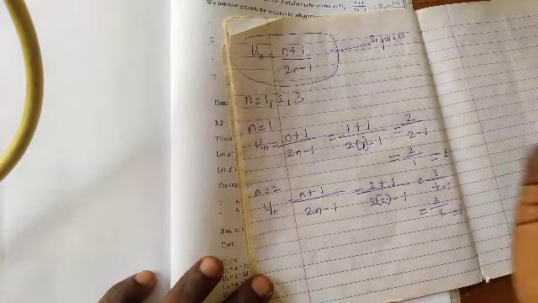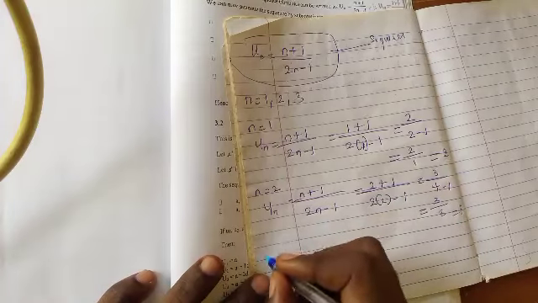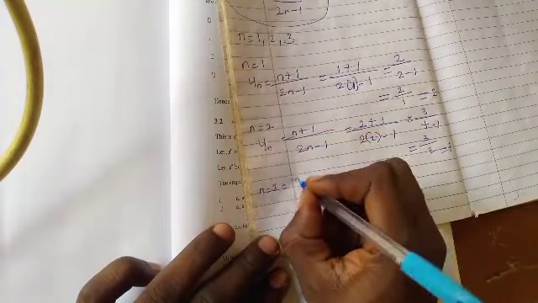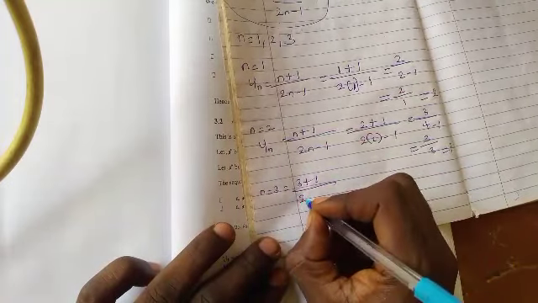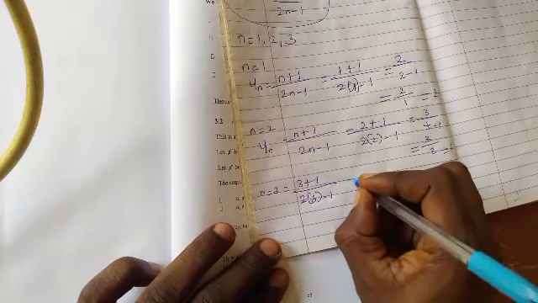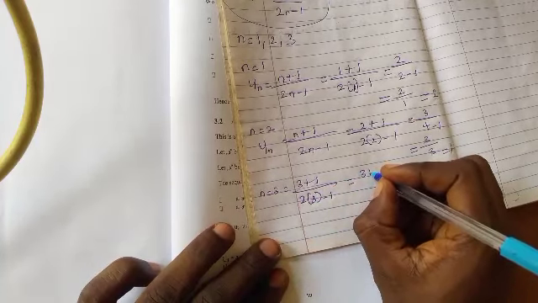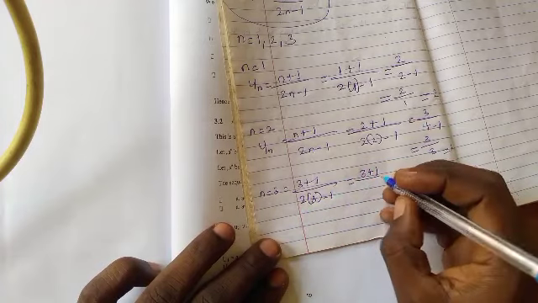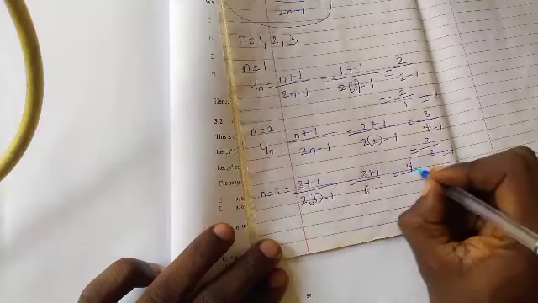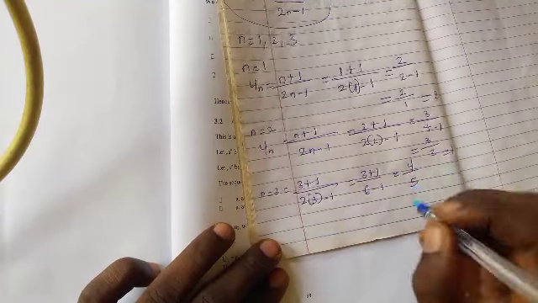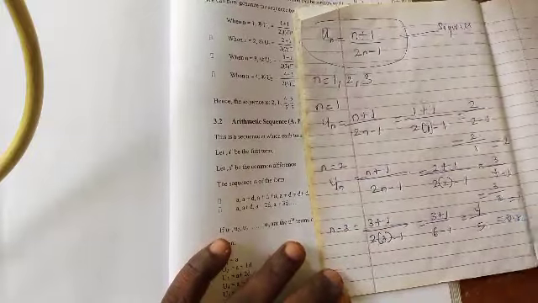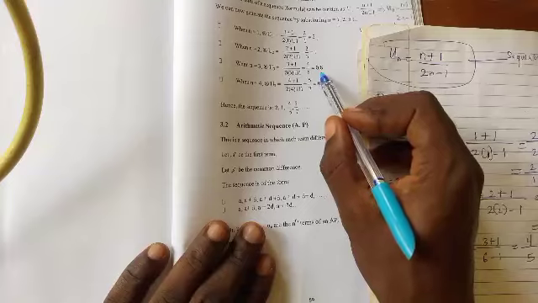Then you do the third one also, where n is 3. Anywhere you see n, you put 3. That's 3 plus 1 over 2 into bracket 3 minus 1. Then we get 3 plus 1 over 2 times 3, which is 6, minus 1, which is going to be 4 over 5. Do you understand that now? From there, 4 over 5 will give you 0.8. That's why they get this 0.8.